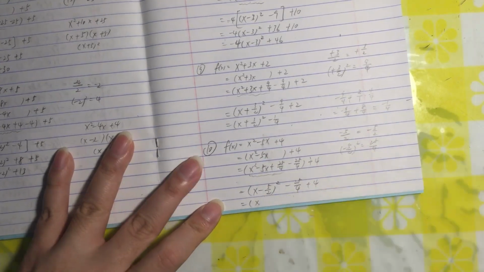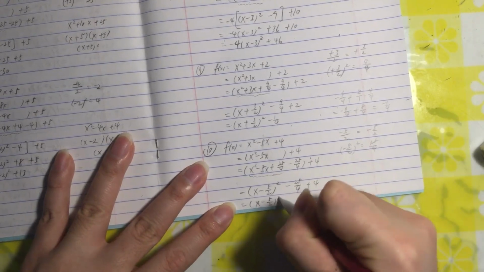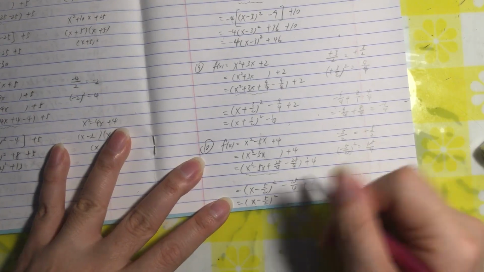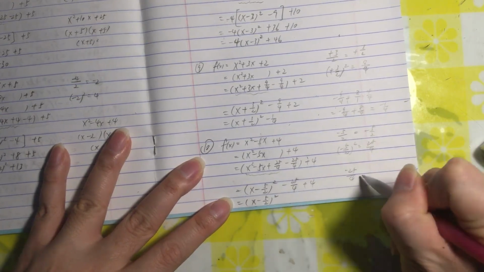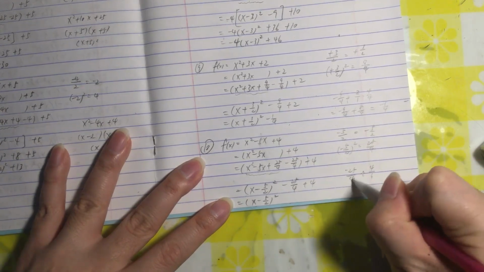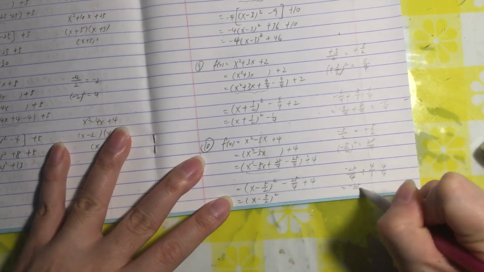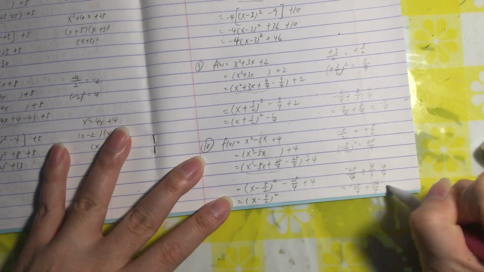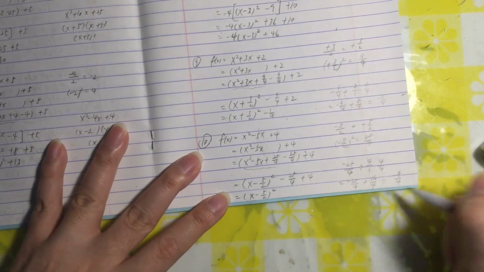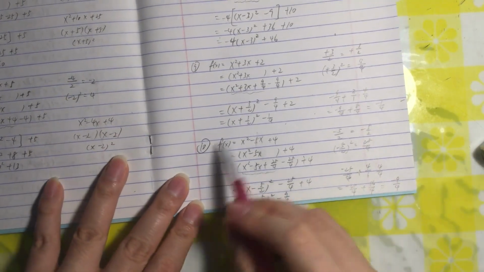Combine like terms, we get x minus 5 over 2 squared, negative 25 over 4 plus 4. First step, we need to find a common denominator. So I first of all rewrite 4 as 4 over 1. The common denominator is 4, so I multiply top and bottom by 4, which gives negative 25 over 4 plus 16 over 4. Negative 25 over 4 plus 16 over 4 is negative 9 over 4. So combining like terms, I get negative 9 over 4. That's how we write this function in the standard form.